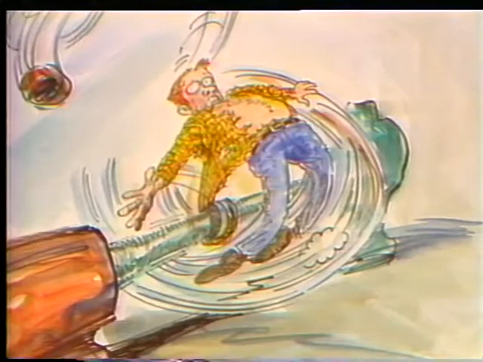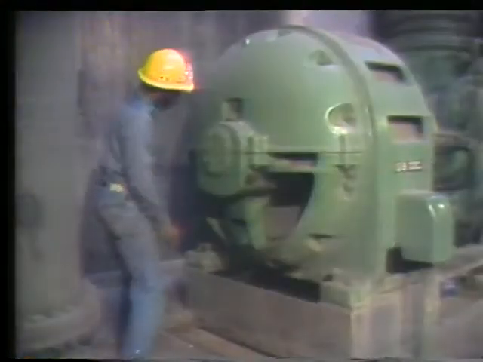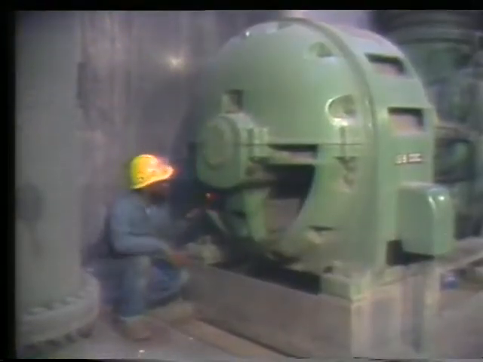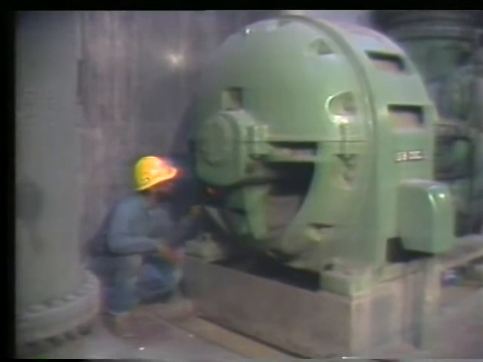Loose clothing and unbuttoned shirt cuffs present another hazard. They can become entangled in moving machinery and endanger your life. Always keep in mind the safety of yourself and others. After taking all the precautions you can to ensure safety, you can begin to examine the motor.